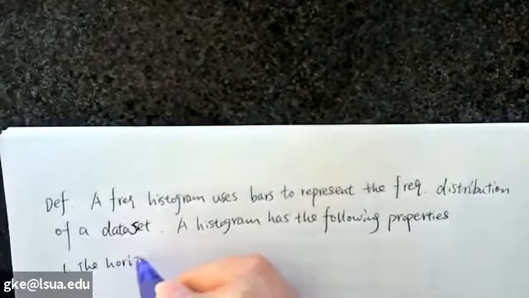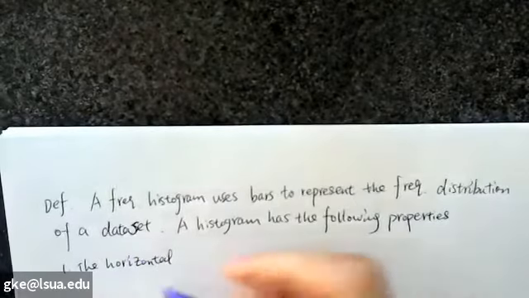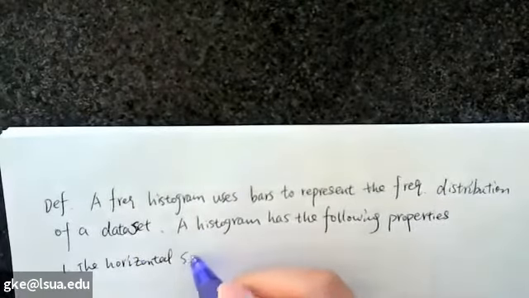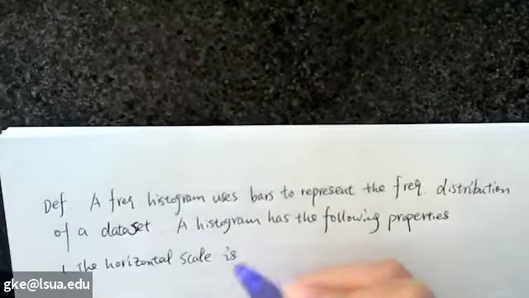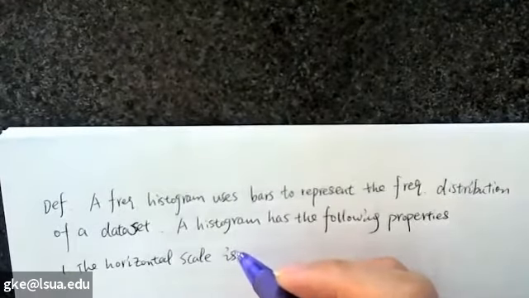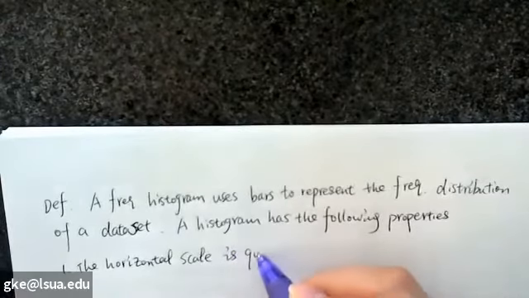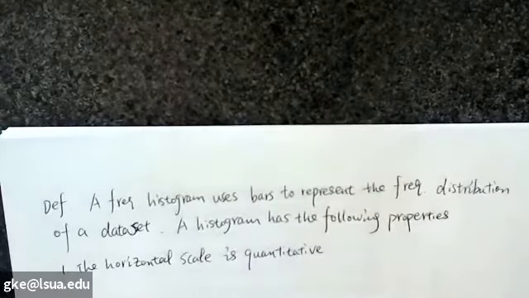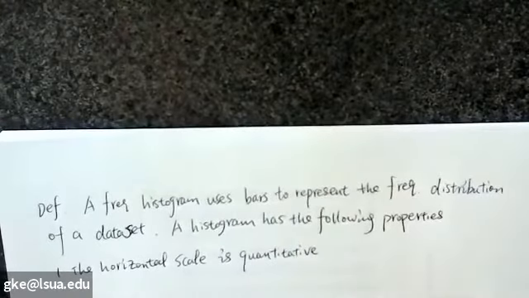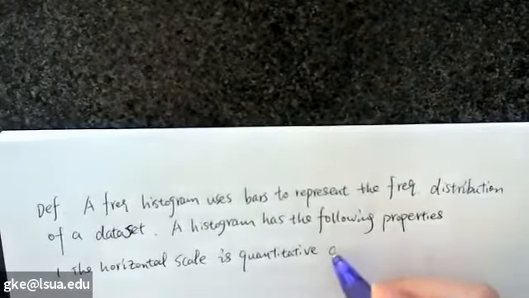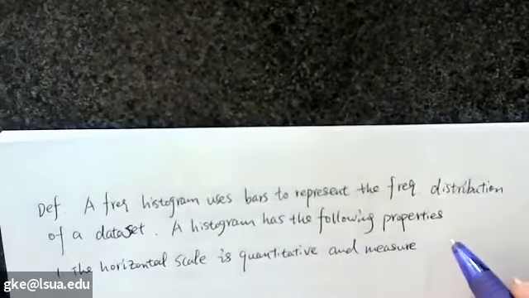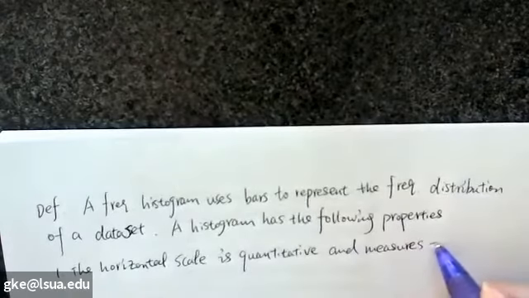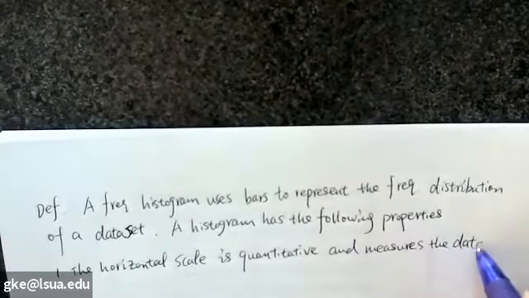The horizontal scale is quantitative and measures the data entries.